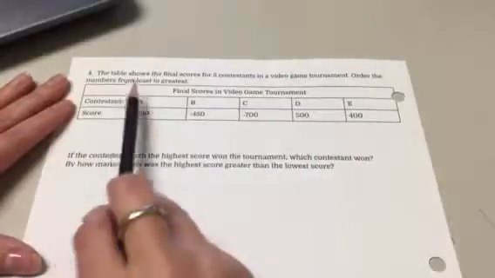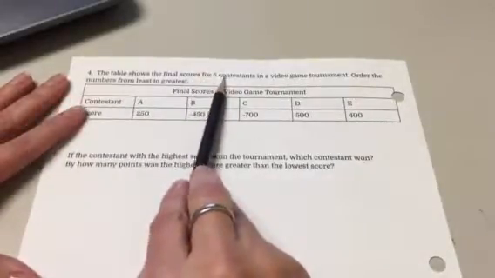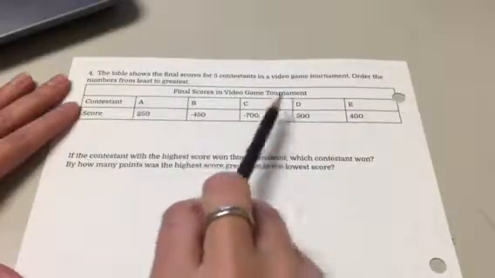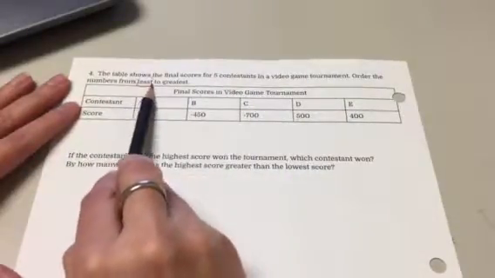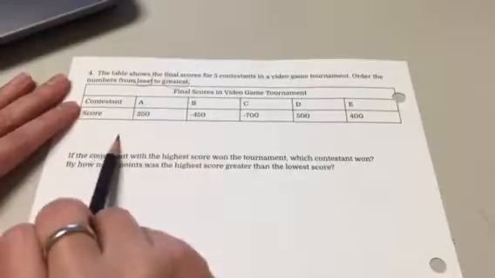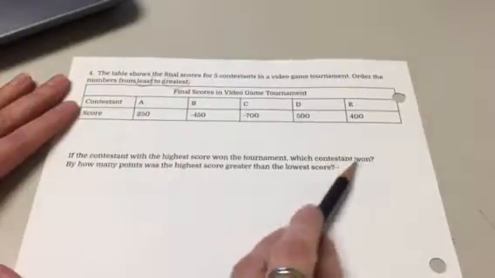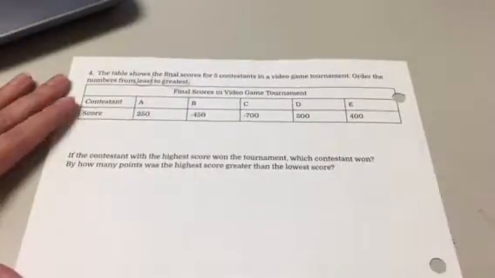Okay, so if you flip this paper over, there's a question for you guys to answer just like that one. The table shows the final scores for 5 contestants in a video game tournament. You're going to order these numbers. This time they want you to go from least to greatest, so you're going to start with the number that would be furthest to the left on the number line. And then you're going to say which contestant won and by how many points.